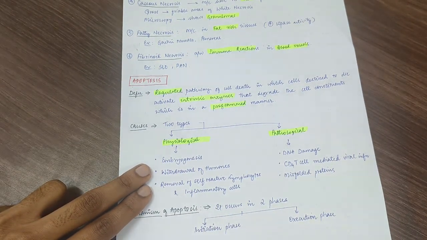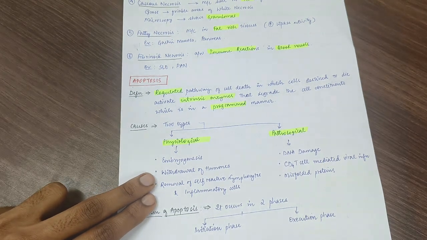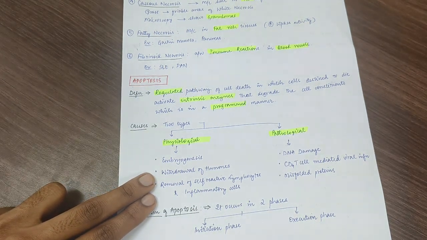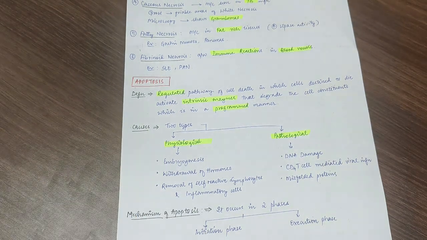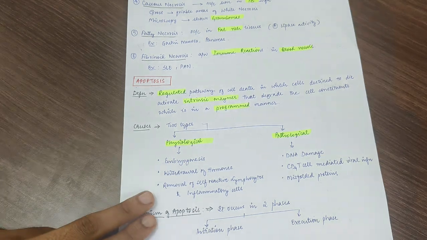That is called apoptosis. Then withdrawal of hormones causes bleeding. That is called progesterone withdrawal bleeding or estrogen withdrawal bleeding in the menstrual cycle. The cells are dependent on progesterone. Once the progesterone levels come down, there will be bleeding. If the progesterone levels are maintained, then it will lead to pregnancy.